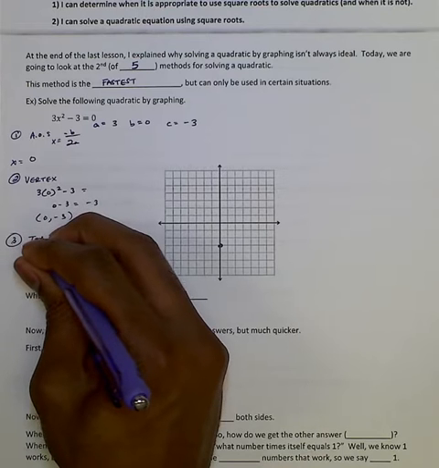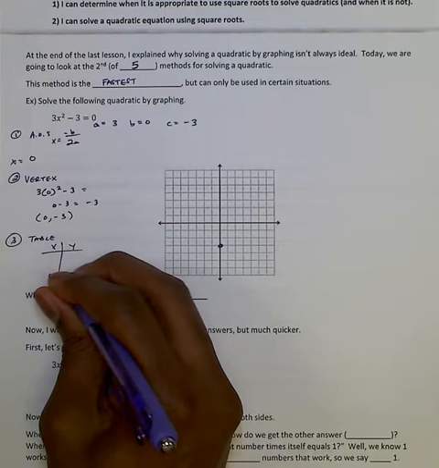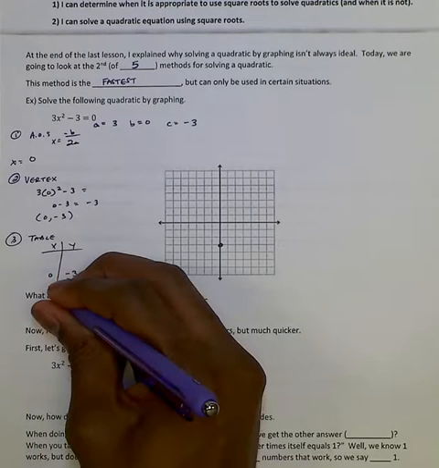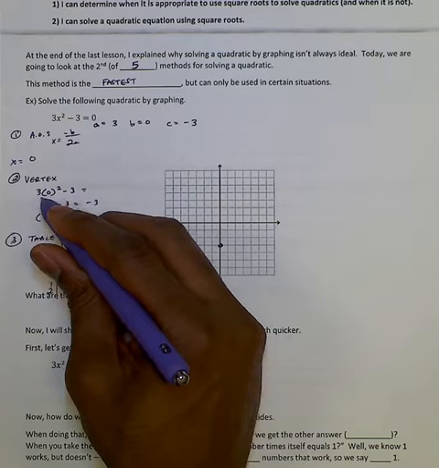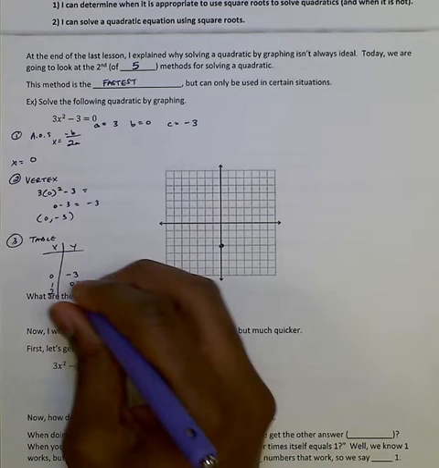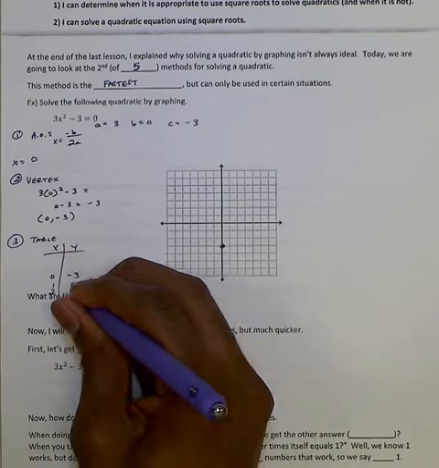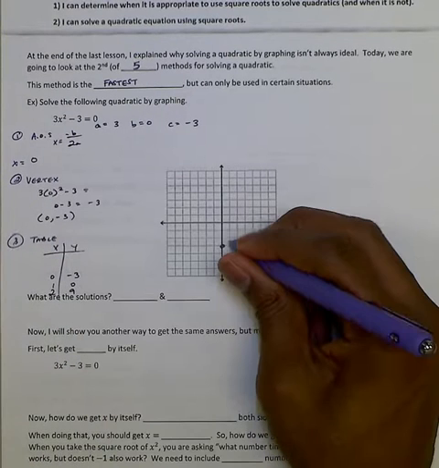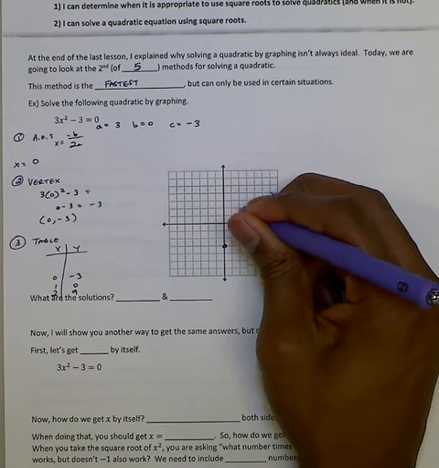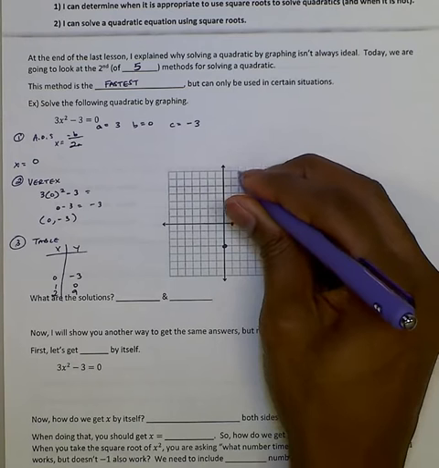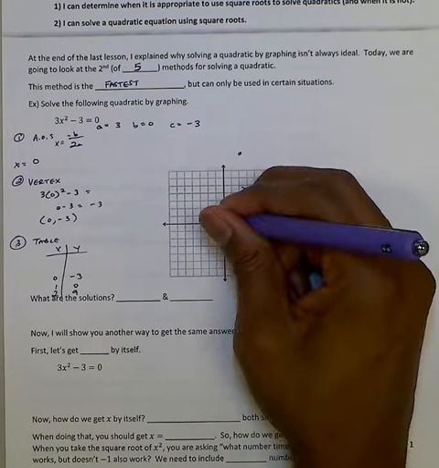Okay, remember our table will have 0, negative 3 in the middle. We'll pick some other values, 1 and 2. Plug those in. 1 squared times 3 is 3, minus 3 is 0. 2 squared is 4, times 3 is 12. 12 minus 3 is 9. Okay, so we plot 1, 0 and 2, 9, all the way up here.